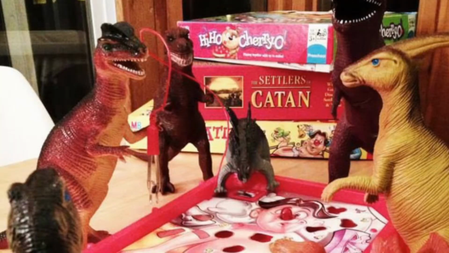This is November, and it's parents in America, a set of parents who every year in November take their children's toy dinosaurs and put them in situations. And when the kids wake up in the morning, it's: this is what your dinosaurs have been up to. And it's a very clever idea.